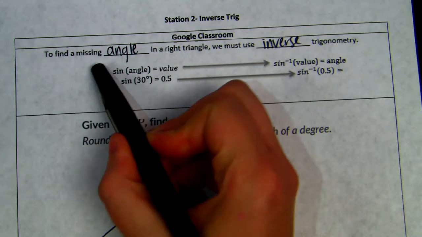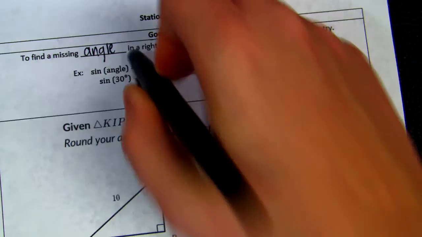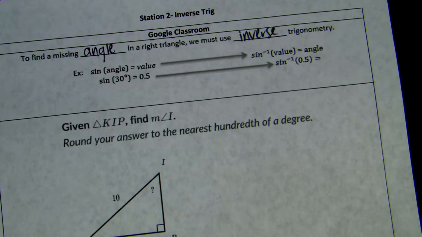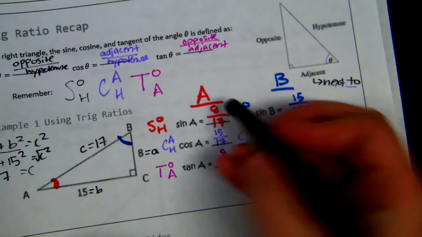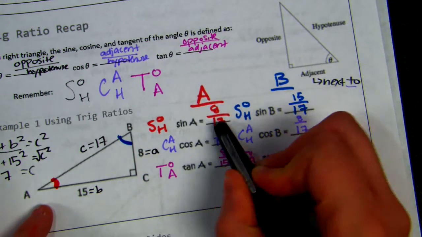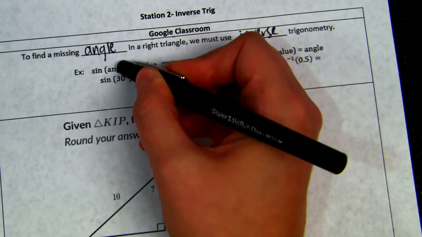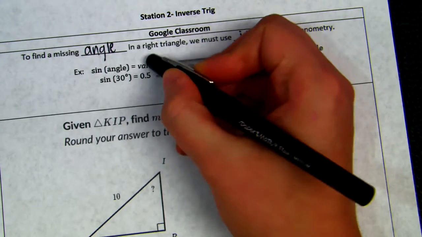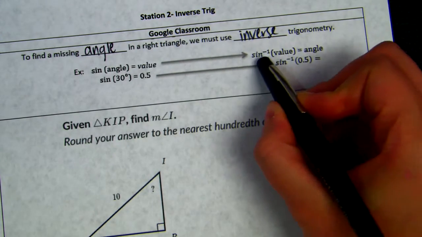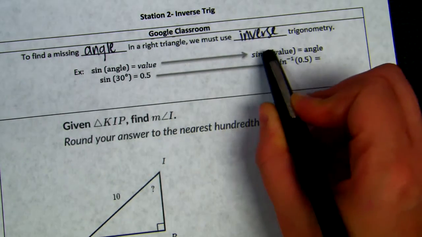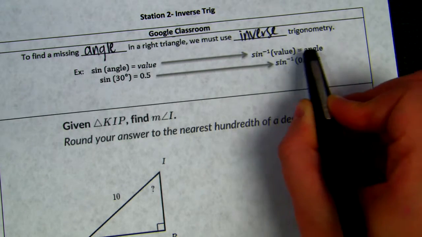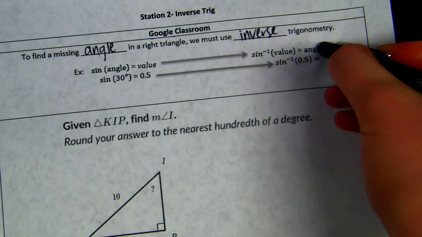So the sine of an angle equals a value. Throwing it back to the front side, if you want to follow along, we saw that the sine of angle A was equal to 8 over 17. So the sine of angle A is equal to 8 over 17. 8 over 17 would be my value. We can redo that as sine inverse of that value equals an angle.